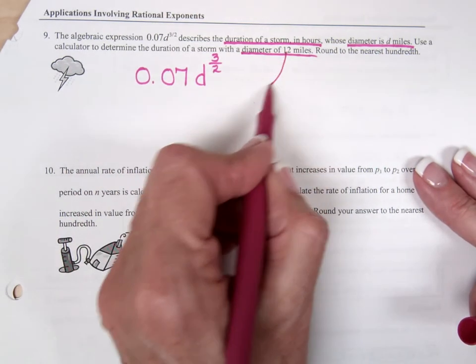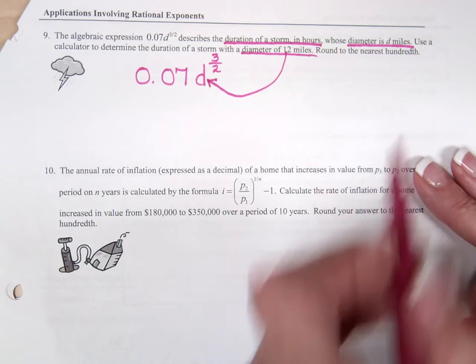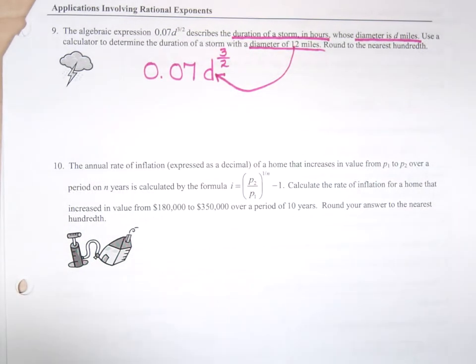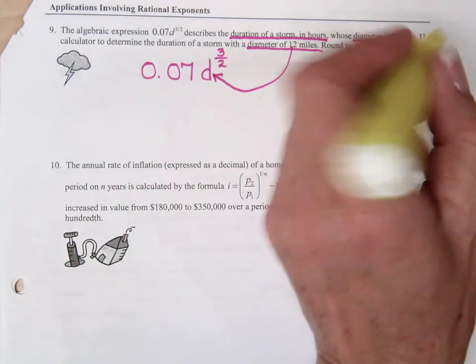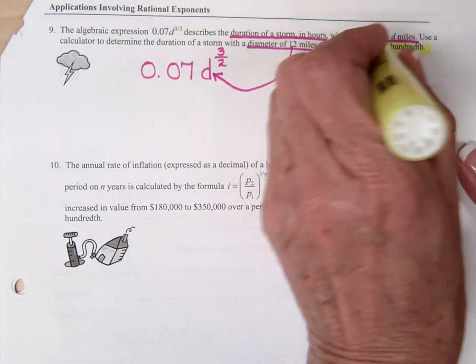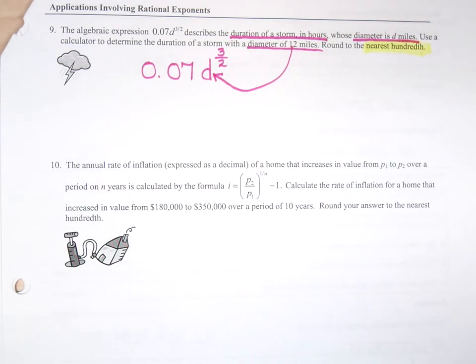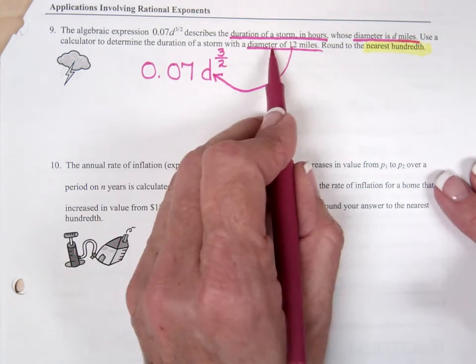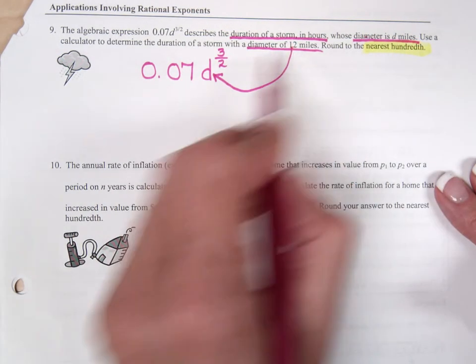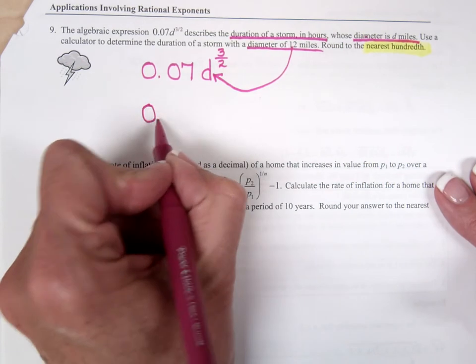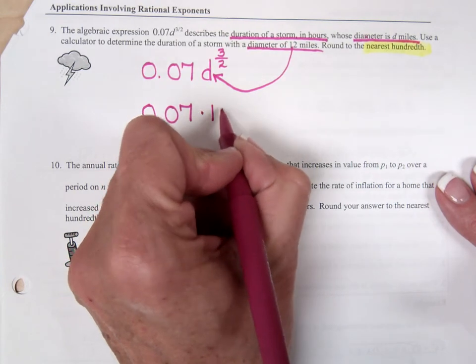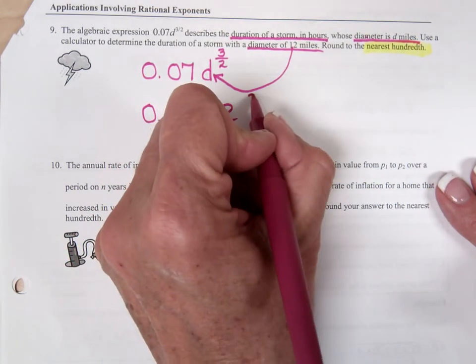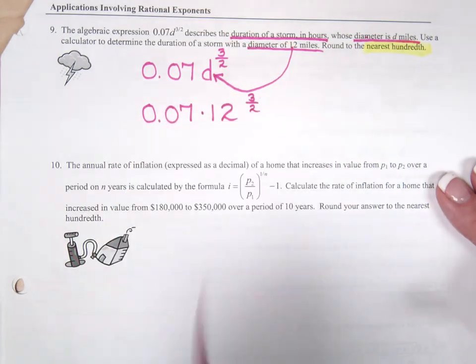D. Notice it does say round to the nearest hundredth. So that's something else you should highlight. That way we don't have so many things going on. That tells us once we get it in the calculator, then we're going to round. So diameter is D, so we put 12 in for D, so rewrite your problem and then you go straight to the calculator. So 0.07 times 12 to the 3/2. That's what we have to type in the calculator.